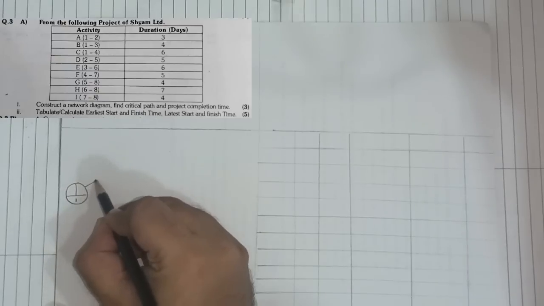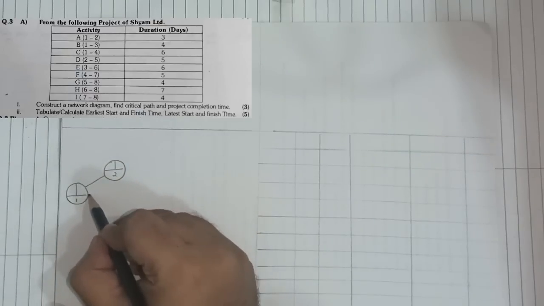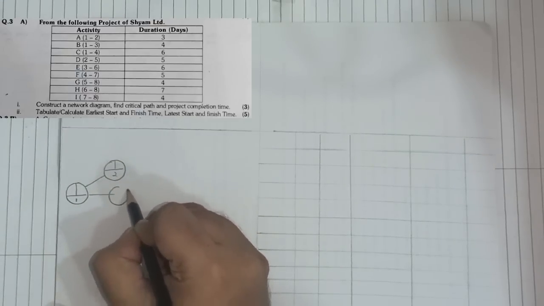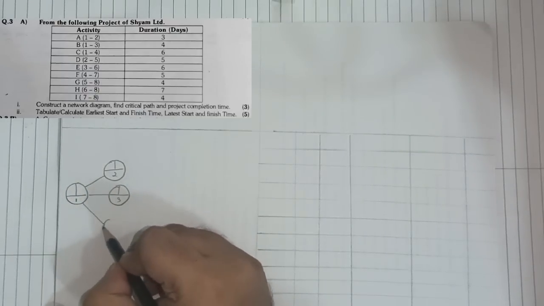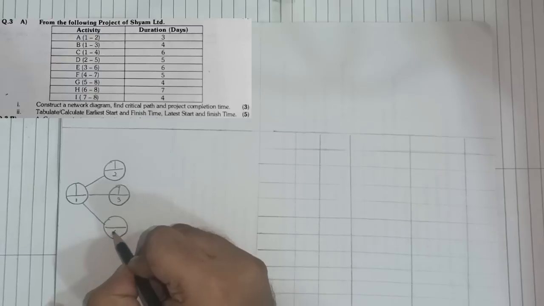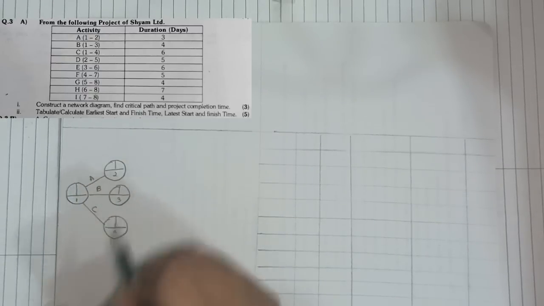So we'll have 1 and 2, 1 and 3, and 1 and 4. That's A, B and C.